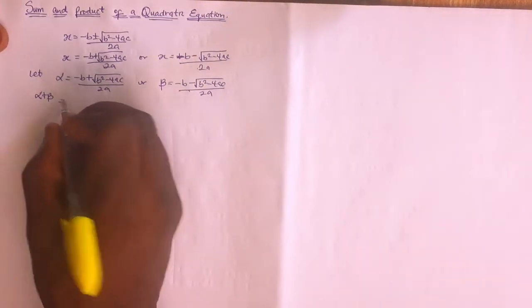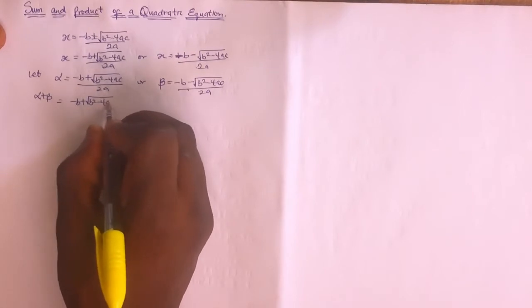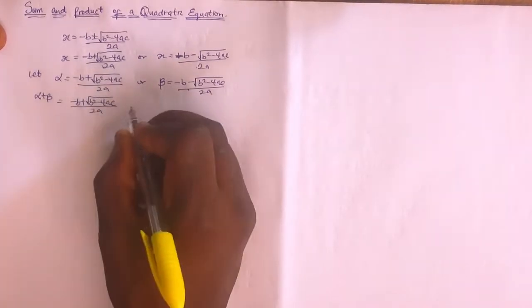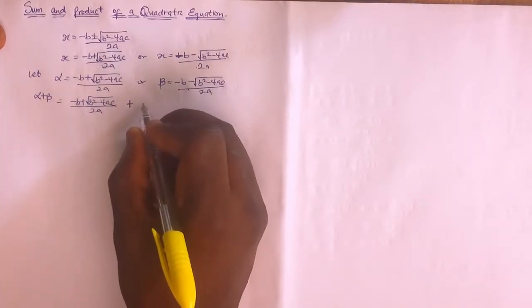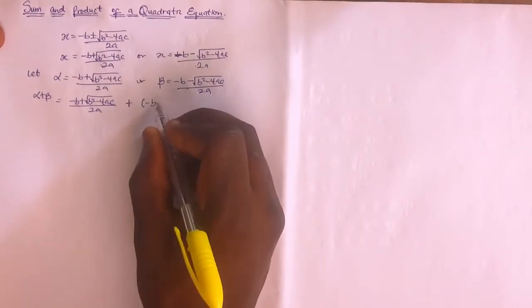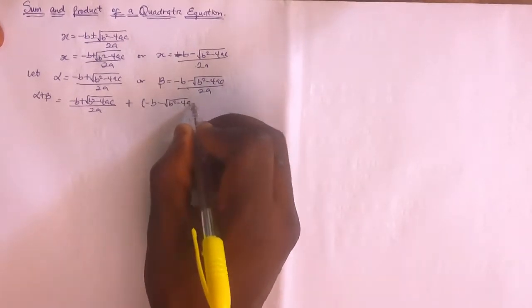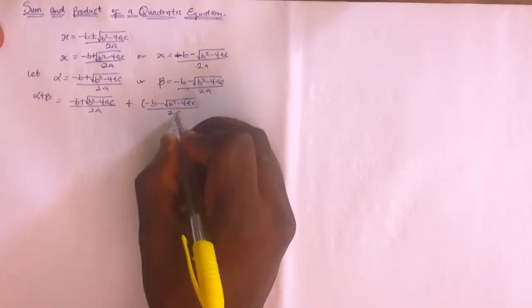Now alpha plus beta will be equal to minus b plus root of b squared minus 4ac all over 2a, plus, let me put it inside a bracket because I'm having a negative here, minus b minus root of b squared minus 4ac all divided by 2a. Then what do you think I can do in this case?